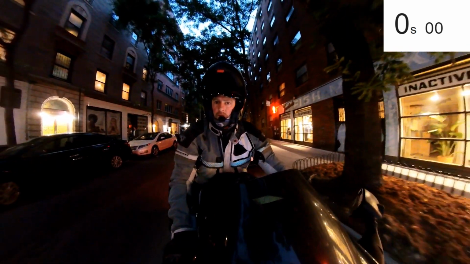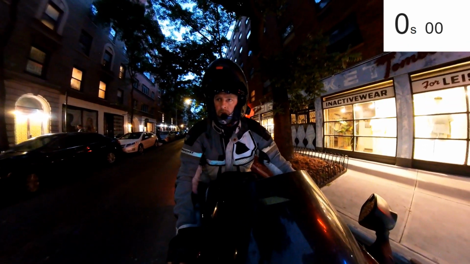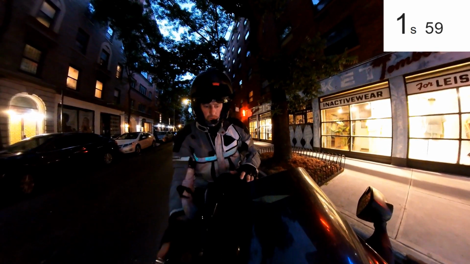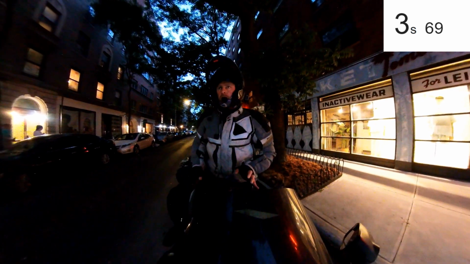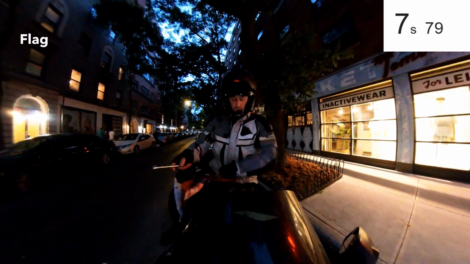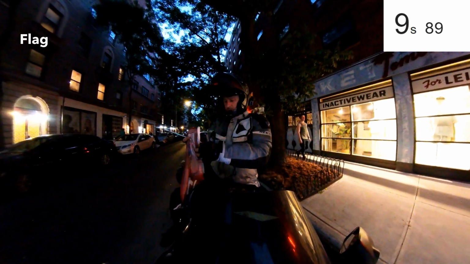As I approach the bonus, really what I'm looking for is a place to park the motorcycle where I can get the bonus photo I want from the vantage point I need without even getting off the motorcycle. Put the bike over on the kickstand. I'm going to pull my flag out. I'm not going to drop it on the ground.